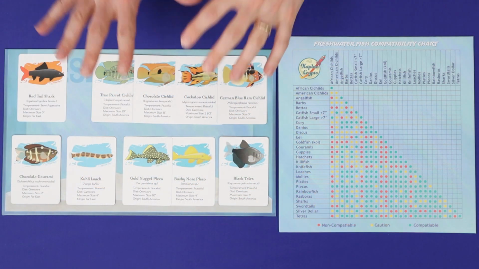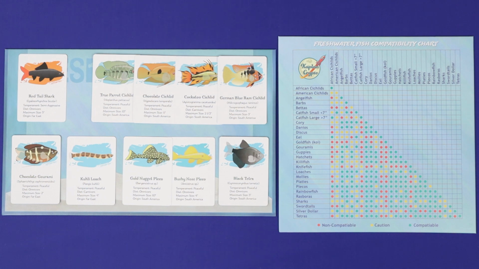Finally, you need to check all of the species in your tank to make sure you don't have too many caution pairs. For these purposes, group all fish of the same species together.